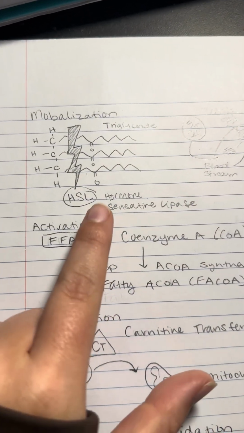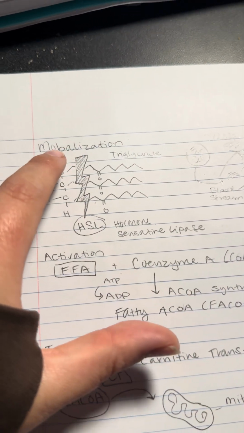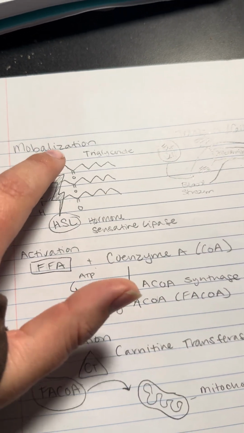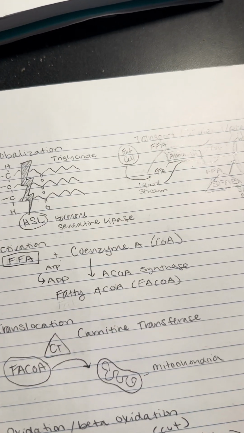In this, hormone-sensitive lipase is released and does our first step, which is mobilization, where our hormone-sensitive lipase is there to break down our triglyceride molecule into 3 fatty acids.